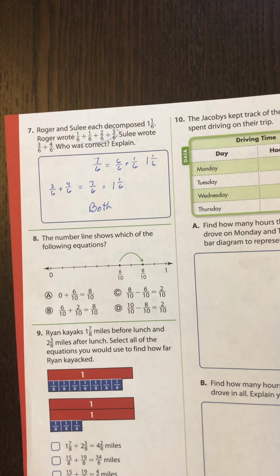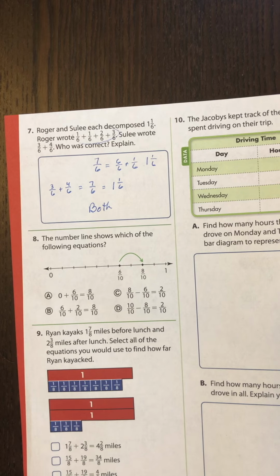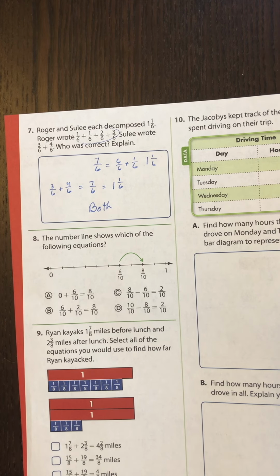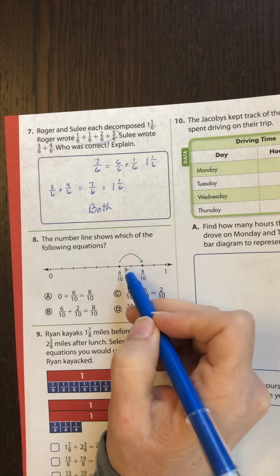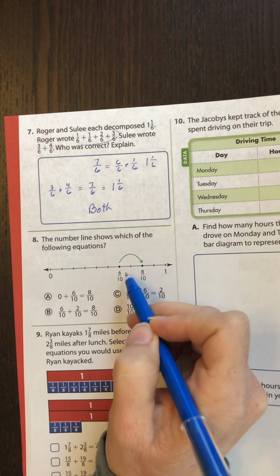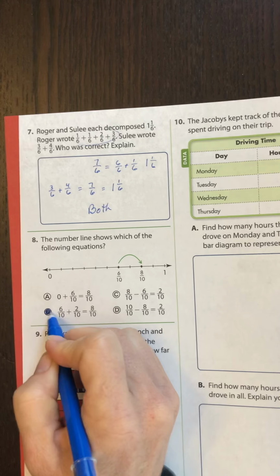All right, let me go ahead and look at number 8 together. Number 8. The number line shows which of the following equations. We start with 6/10. We move ahead 2/10, so we add 2/10 to get 8/10.